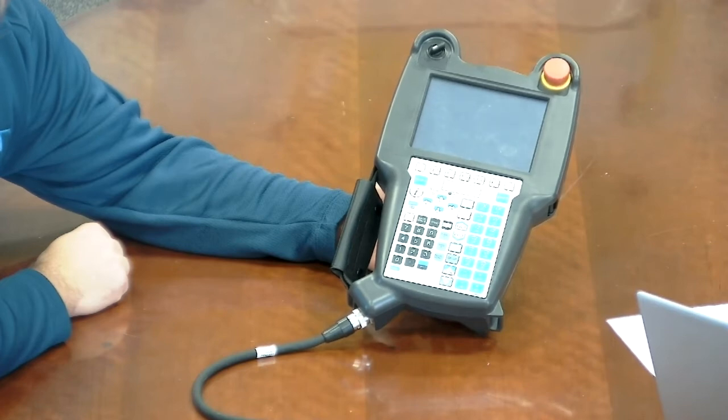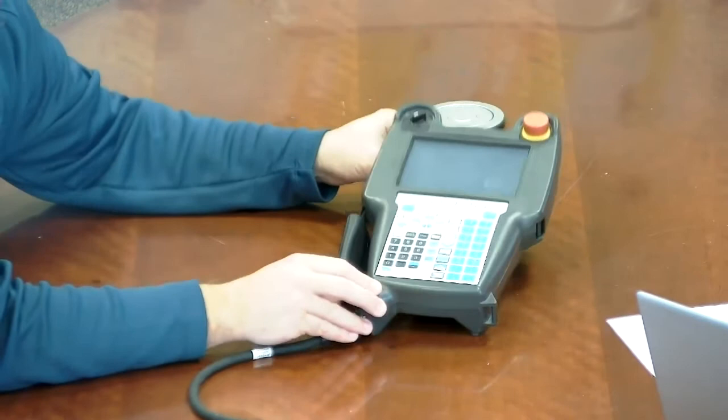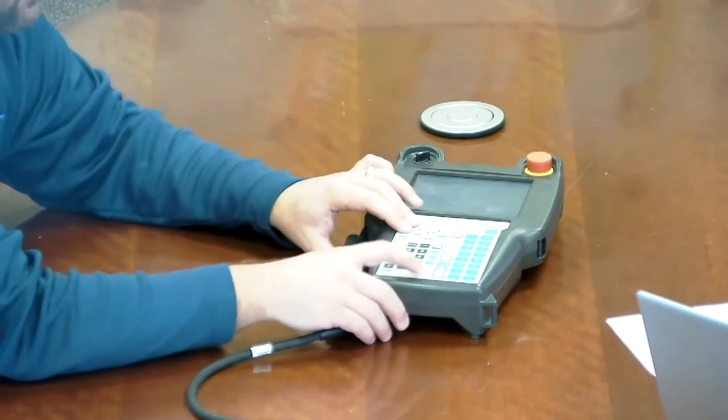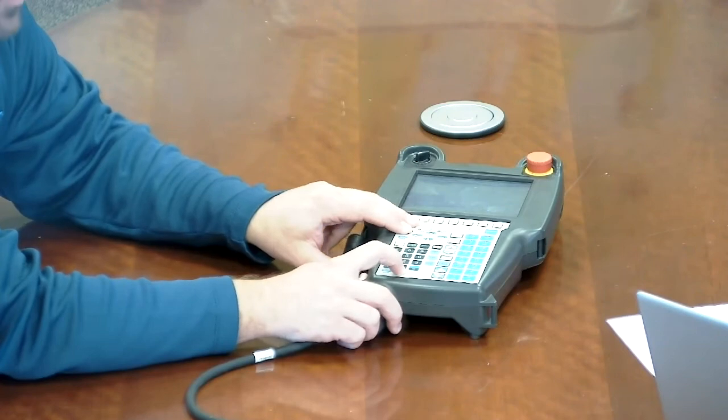Okay. So you can see here's our blank screen. The next step is to hold Shift and I in position to get us into ROBOGUIDE mode. So I'm going to do that here real quick with the Teach Pendant down. Okay. And wait about 15 seconds. The screen will pop up.